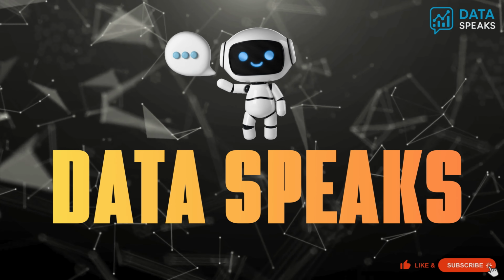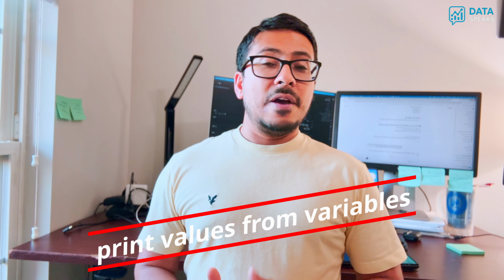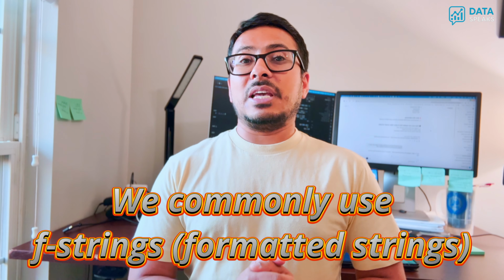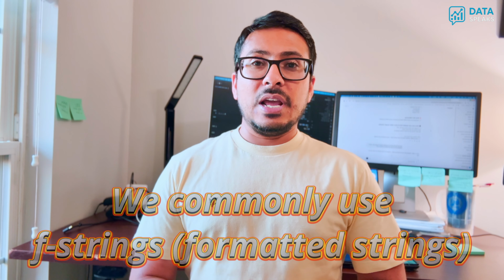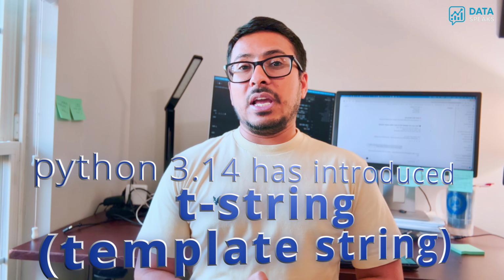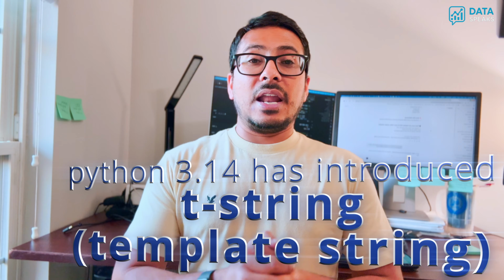If you want to print some text that has some values from the variables, f-string comes immediately to mind. However, if you want control over the values of the variables before printing, that's not something f-string will help you with. As a solution, Python 3.14 has brought something called t-string, or template string, that allows you to fully control how you want to display the values in the print statement that are already defined in the variables.